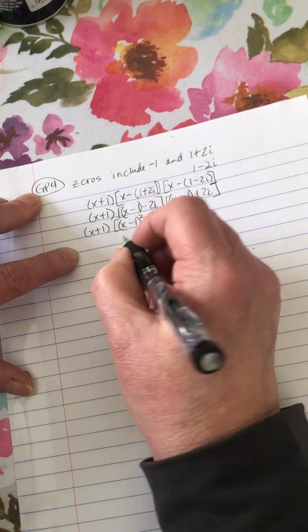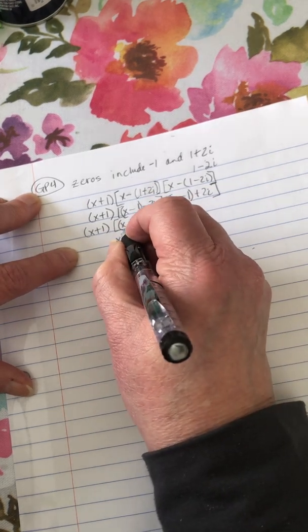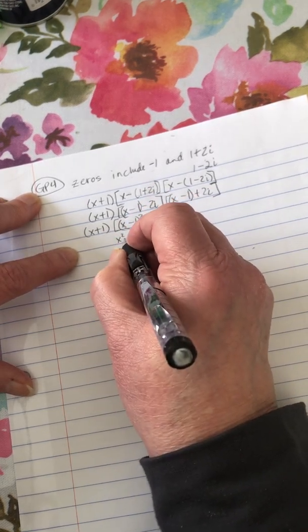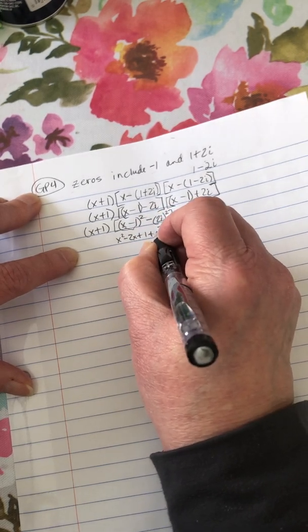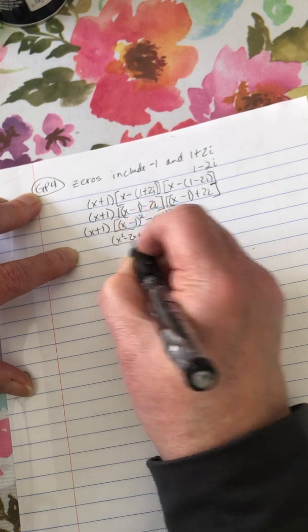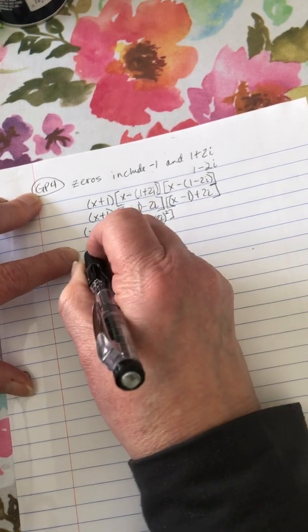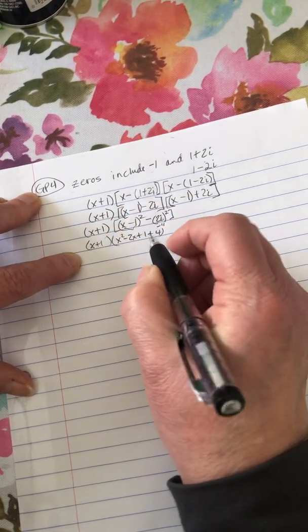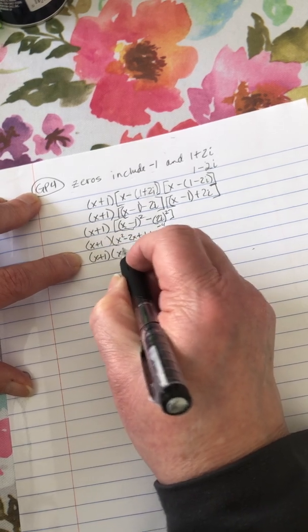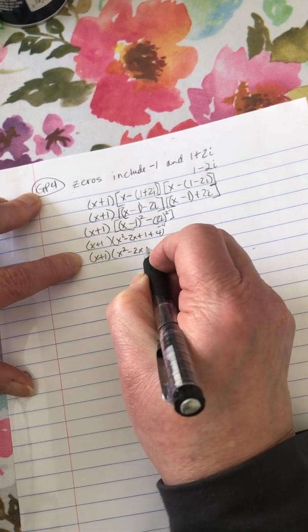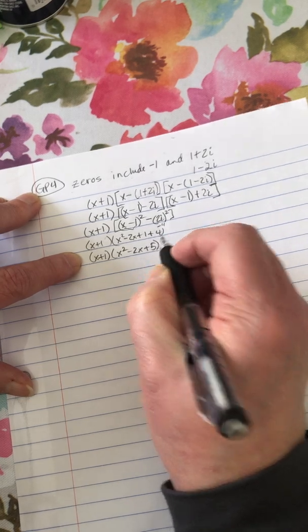And so that's going to give me x squared, this times this doubled, minus 2x plus 1 plus 4. Okay, and x plus 1. So do a little simplifying, x plus 1 times x squared minus 2x plus 5.